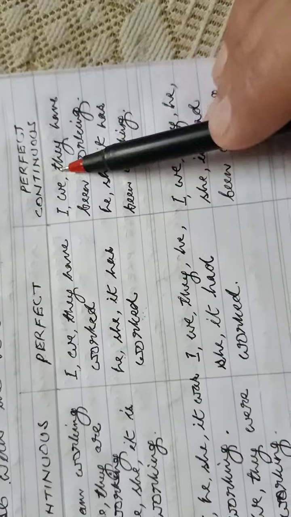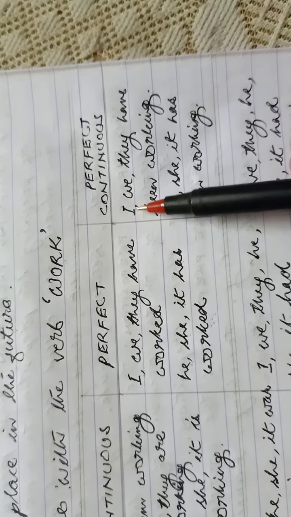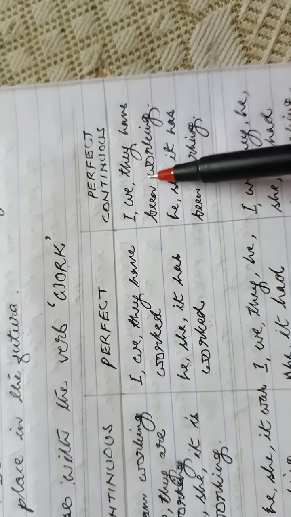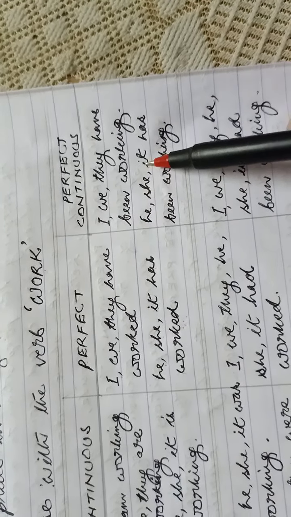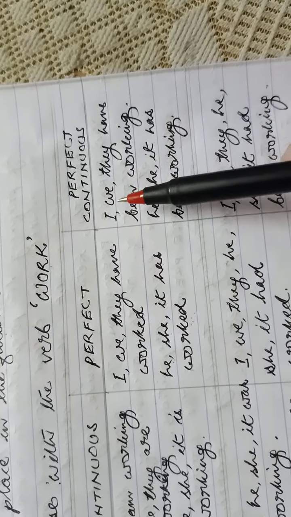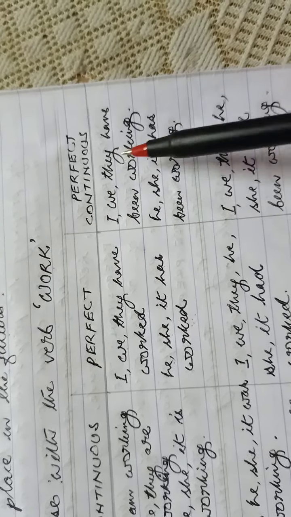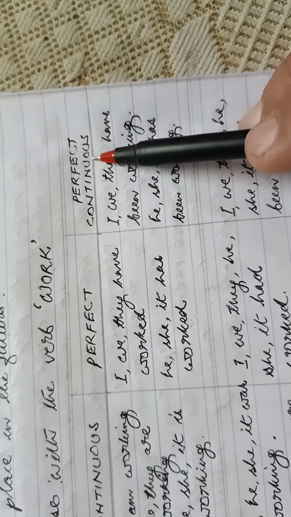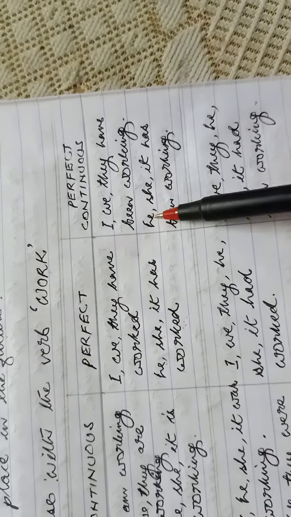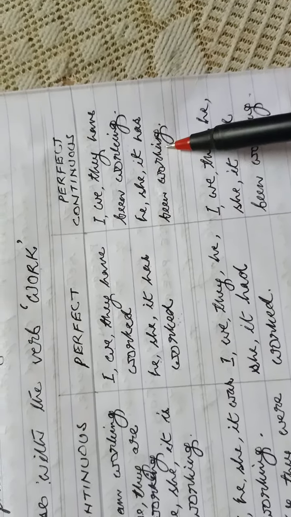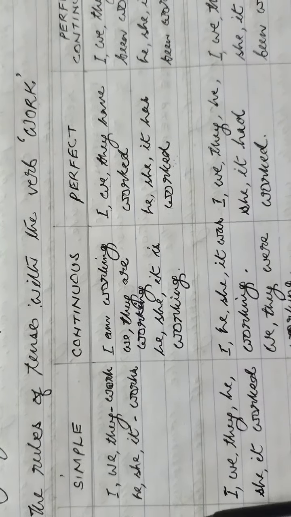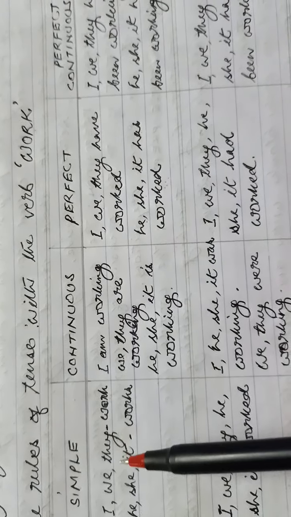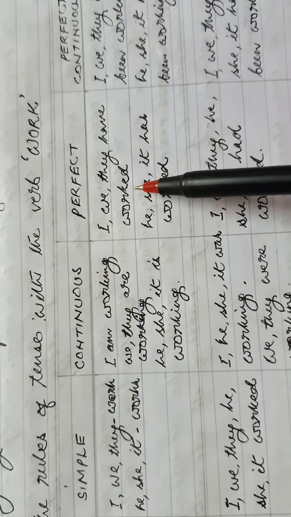Now in present perfect continuous tense, I, we, they have been working. He, she, it has been working. So I have been working, we have been working, they have been working, because the continuous ing form should be there. He has been working, she has been working, it has been working. So the very verb work we have used in present tense in four different forms. At the same time, we have also understood subject verb agreement.